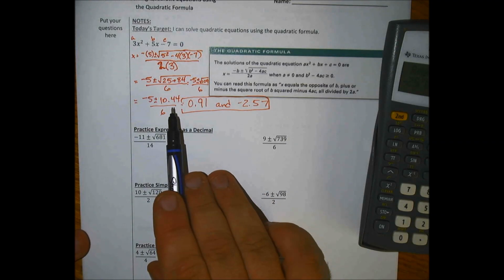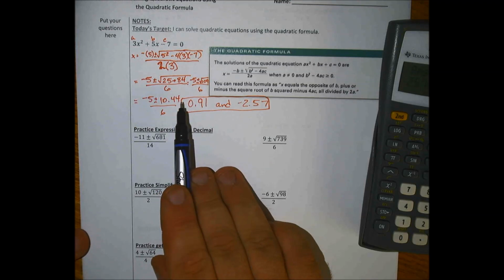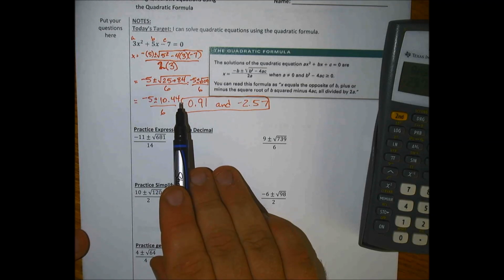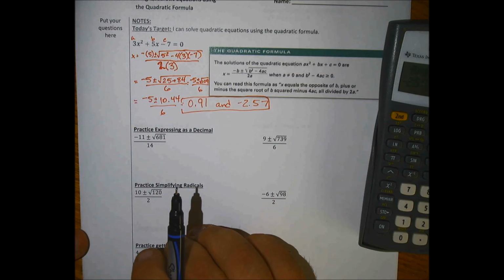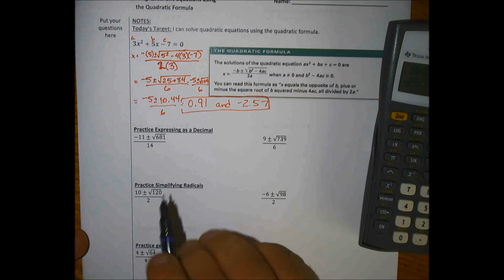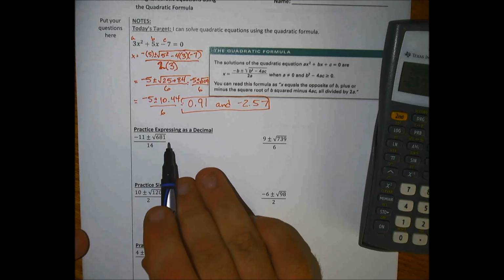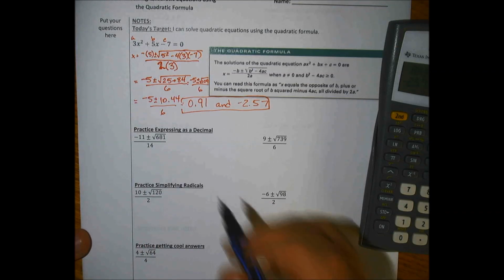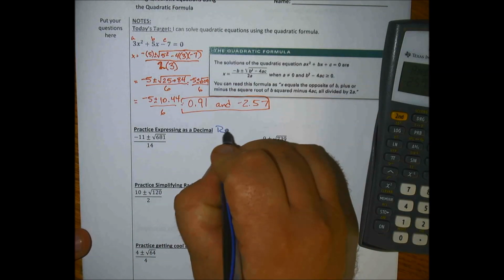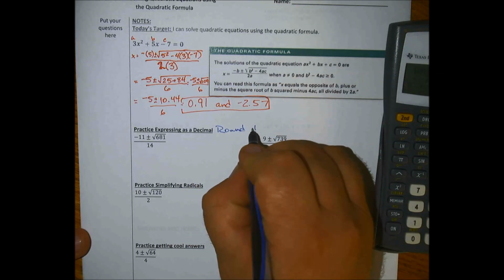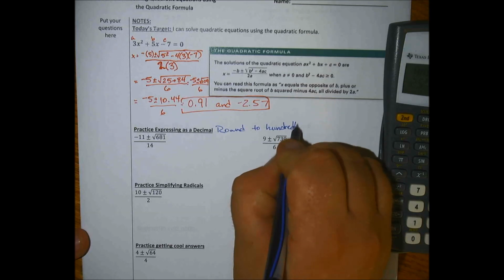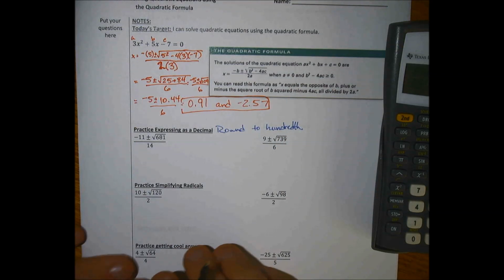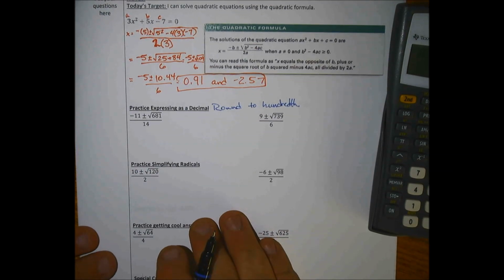root as a decimal. Now obviously that's rounded. It was an irrational number. It filled up the calculator screen. So we're going to be looking at these, and whenever we're expressing as a decimal, again I want to round to the hundredth. And remember, that's just 2 decimal places. Okay, so let's look at a couple of these.